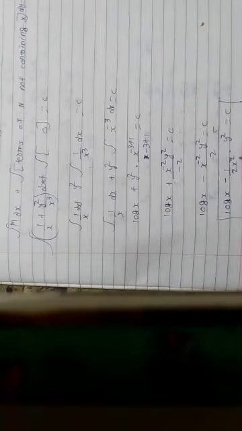and then by proper arrangement you can get that log of x minus 1 upon 2x square into y square is equal to c. This is our final or the required answer of that given equation.